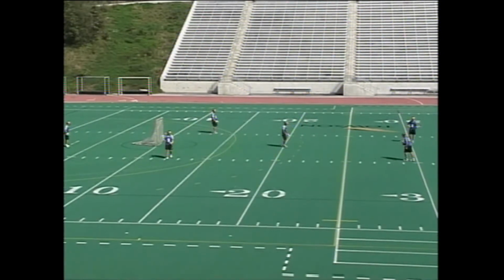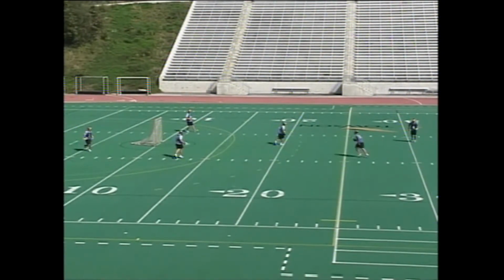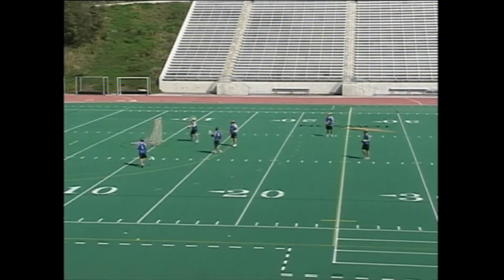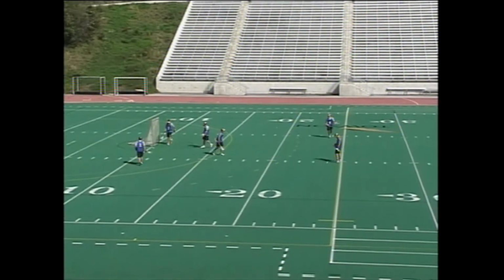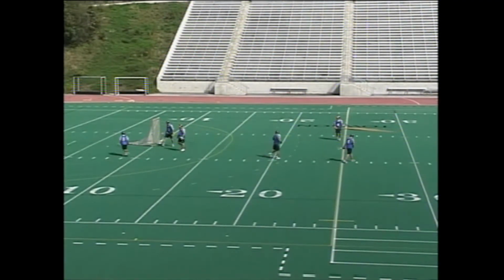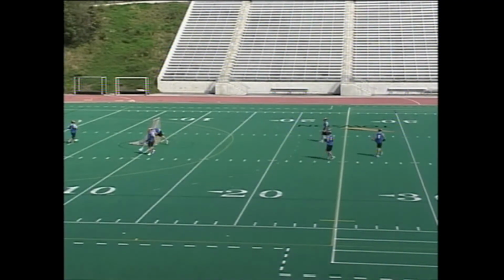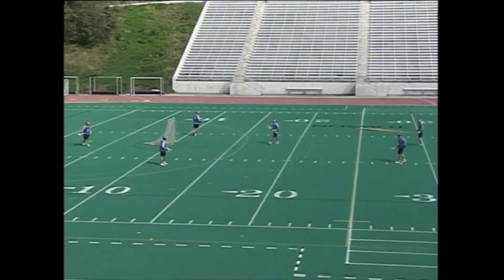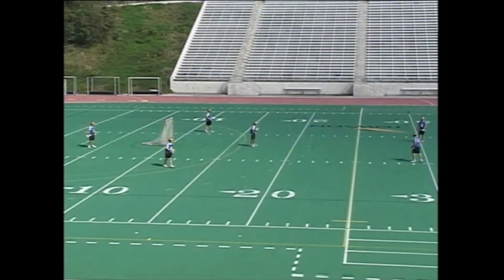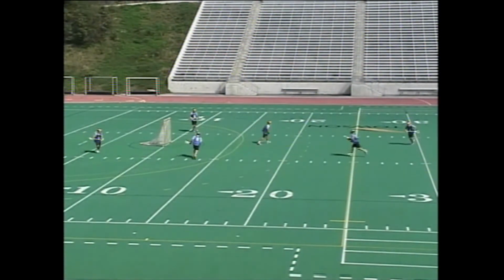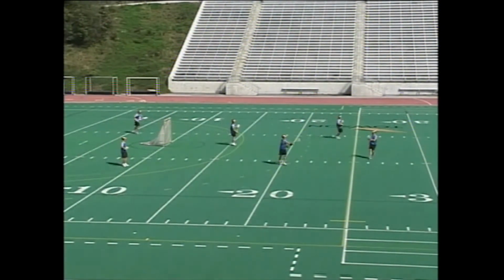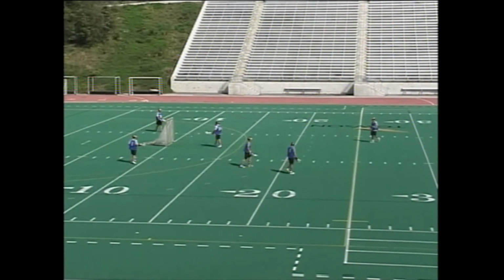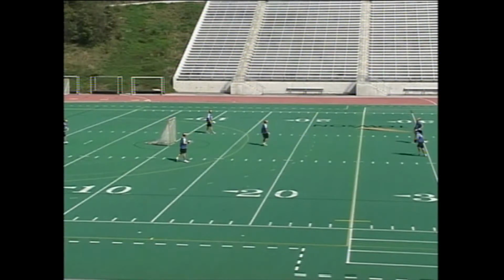5 now decides to give the ball to 1. And 1, remember, had those options from the other side. He now has the same ones from this side. He can throw it backside to 2 or 3. He can give and go with 5, which we've already seen. Or he can hit 6 on a cut. So 5 drives, goes to 1, or he rolls back this time. Throws to 6 who has a shot. Let's throw the ball to 1, please. All right, here's 5 driving.